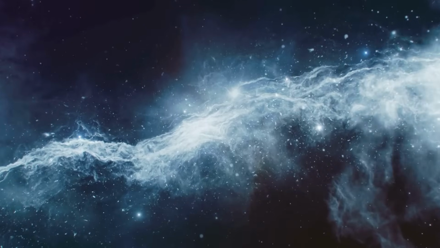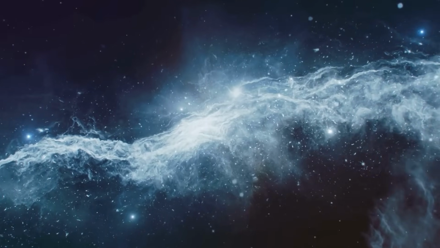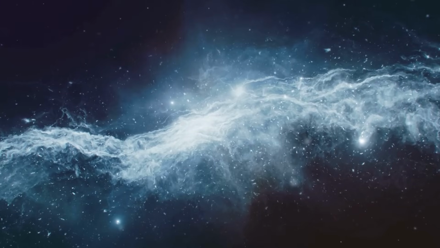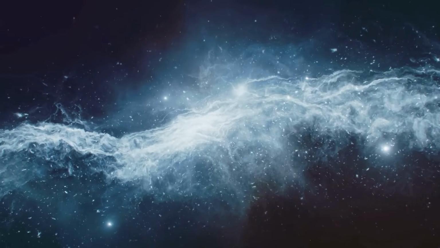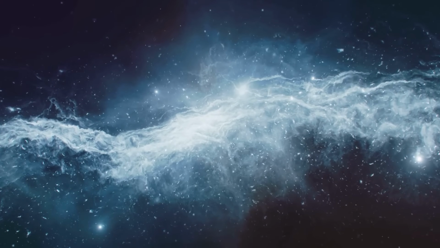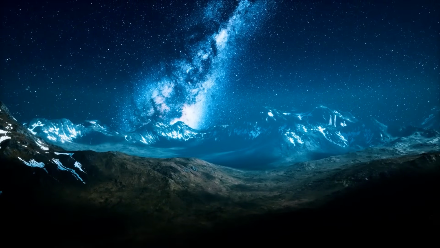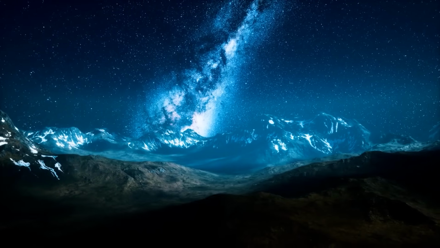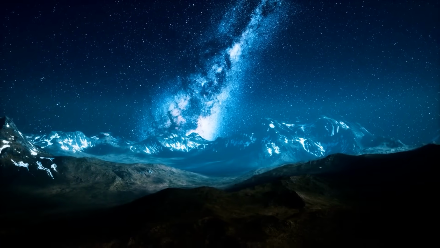The cosmic journey of atoms is an extraordinary tale, one that spans the vast expanses of time and space and underscores their fundamental role as the building blocks of the universe. Each atom, no matter how simple or complex, carries within it a rich history, a story that stretches back to the very beginning of the universe itself.